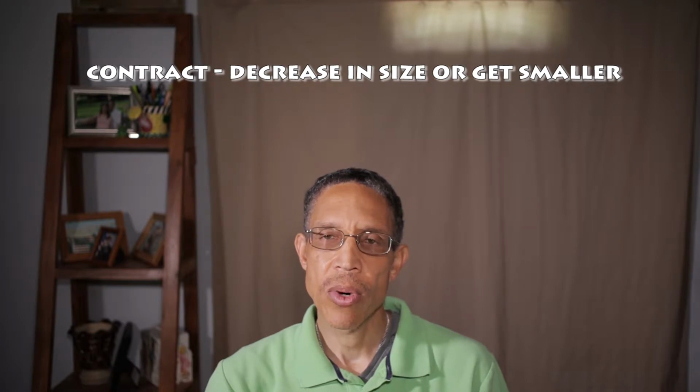Contractions are words that have been shortened by dropping one or more letters. When we write contractions, an apostrophe, that's a symbol that we place above a word, is used to indicate the place of the missing letters. And we'll go over that in more detail. But the word contract, or to contract, means to decrease in size or number or to get smaller. So that's why these words are called contractions.